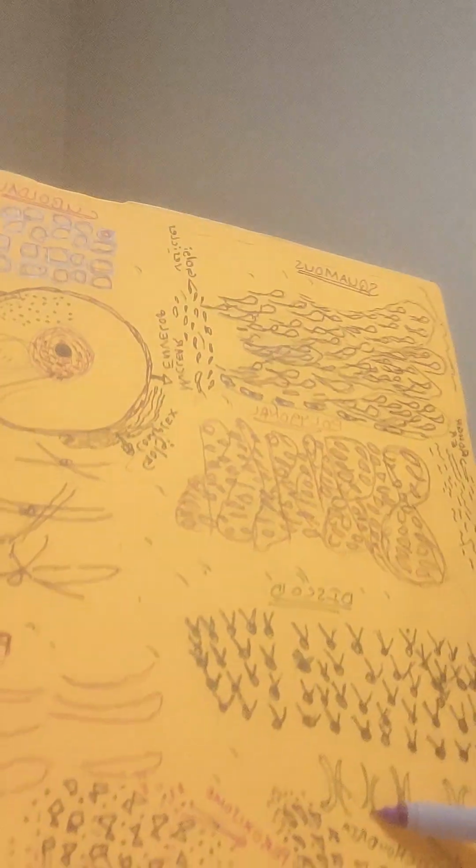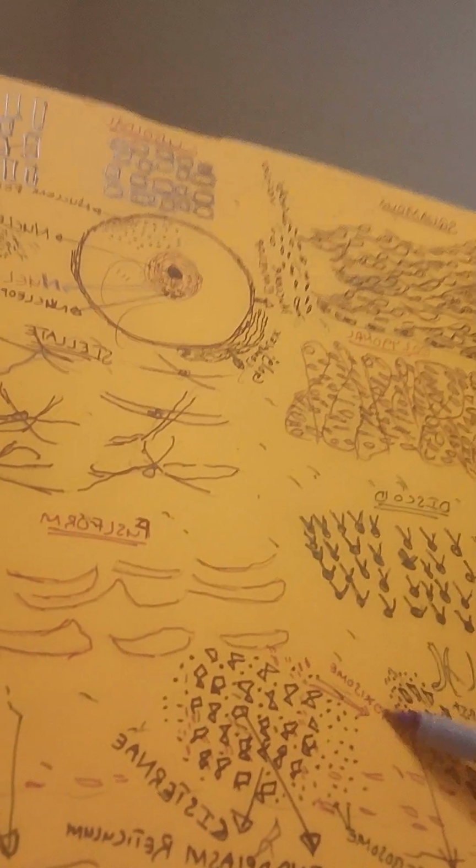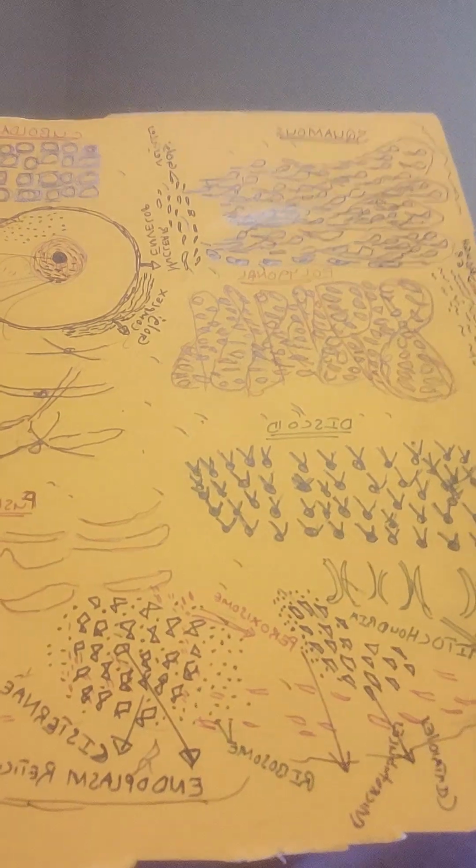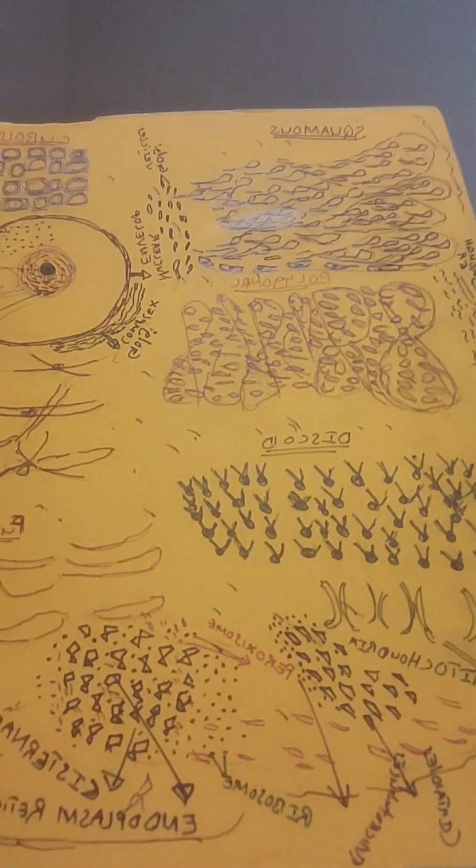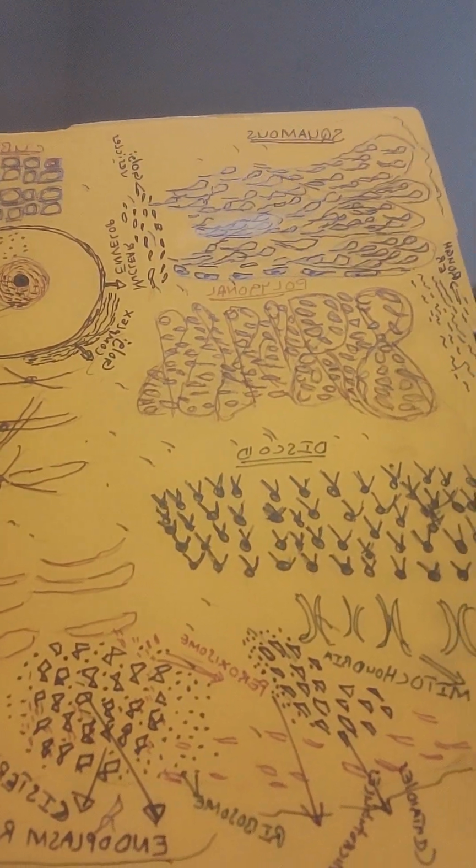After the lysosome, we have the peroxisome. There's the diagram of my peroxisome. The peroxisome is responsible to detoxify the cells. It also helps to break down unwanted material.